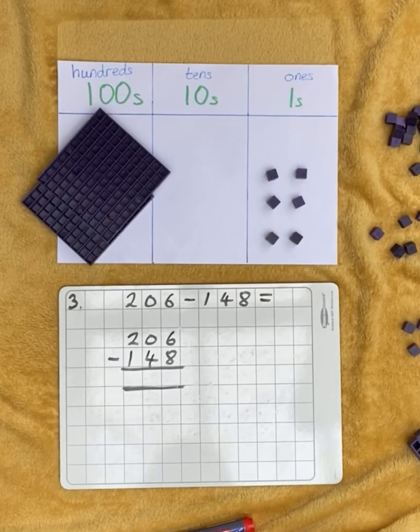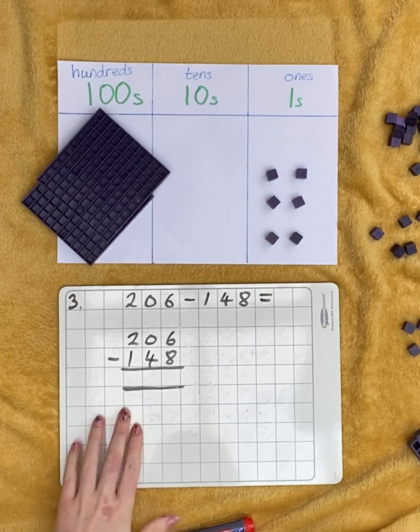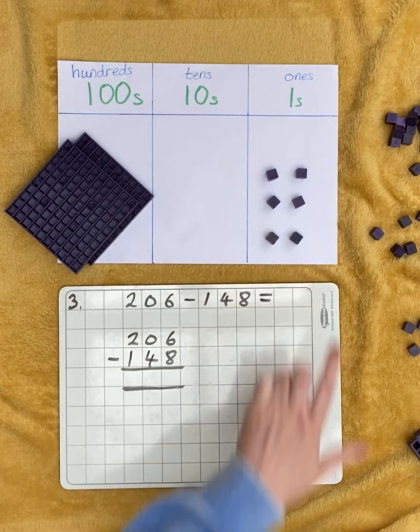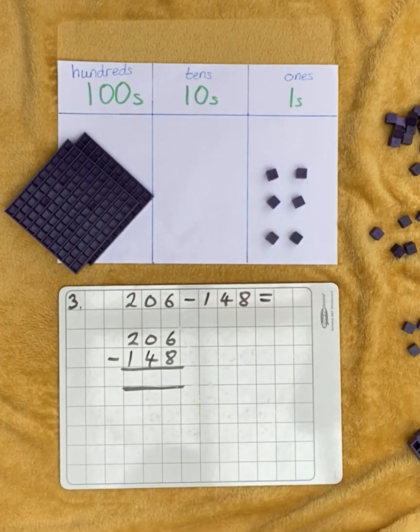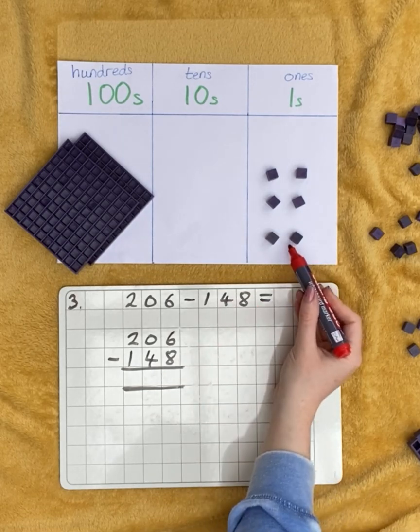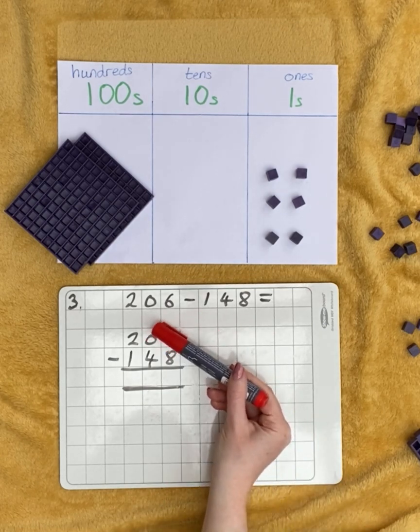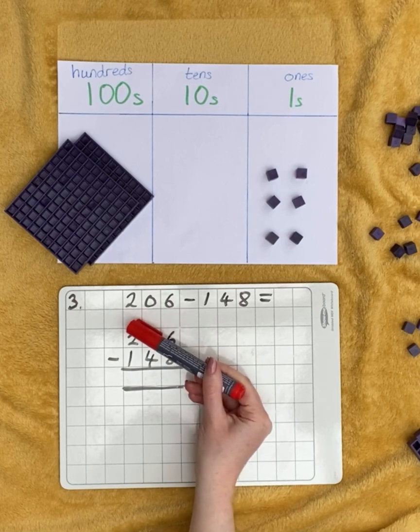The next question is 206 minus 148. So I've got 2 in the hundreds, 0 in the tens, and 6 in the ones. So 206 minus 148. Firstly, we need to take away 8 ones. Now, do we have enough ones to take away 8? No. So we're going to need to regroup one of our tens for 10 ones. When we come over to the tens, we can see, oh, we don't have any tens. So we're going to need to go all the way to the hundreds.